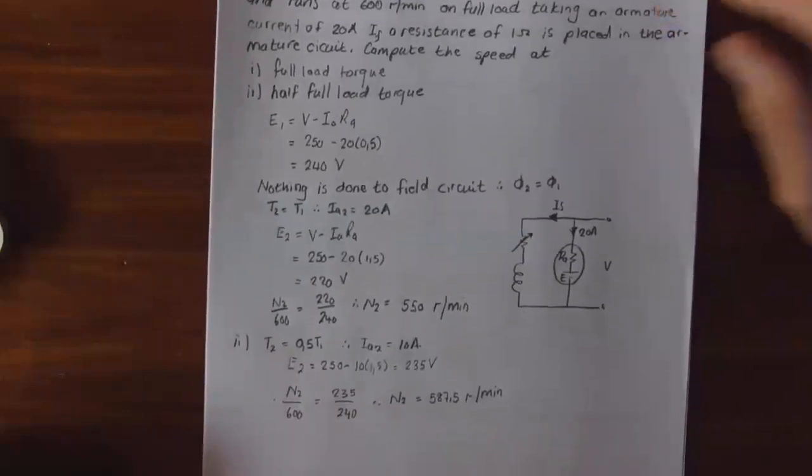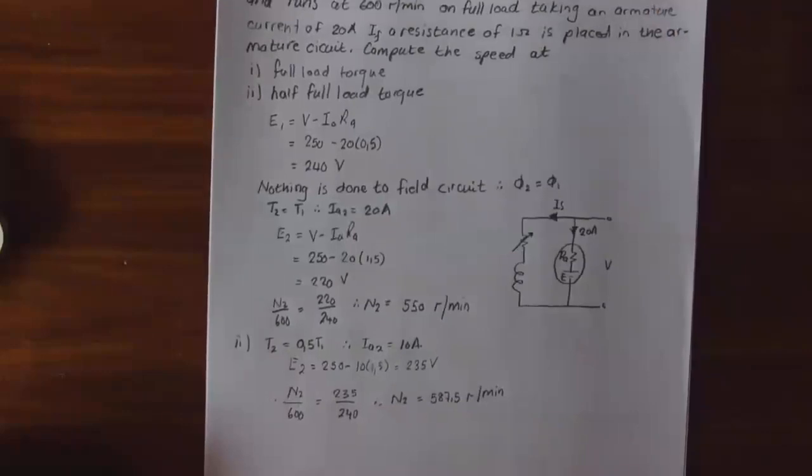Now E1 is V minus IA RA, 250 minus 20 times 0.5, that gives us 240 volts. Nothing is done to the field, so flux 2 is equal to flux 1. Therefore, torque 2 is equal to torque 1, which means it's constant. Therefore, IA2 is also 20 amps.